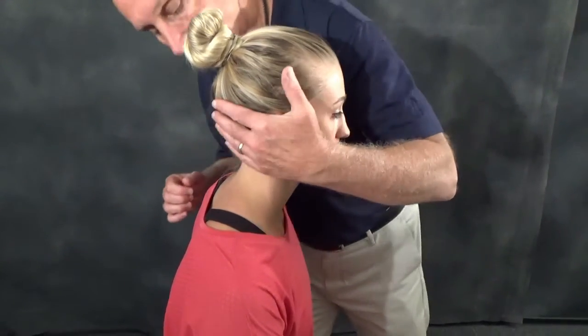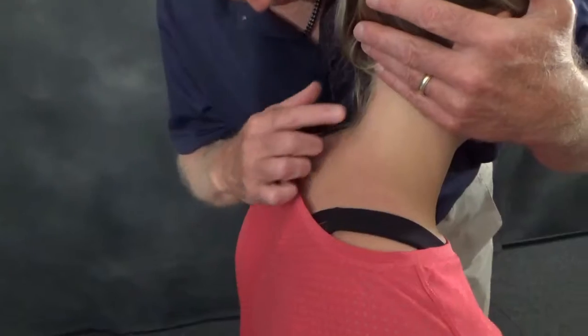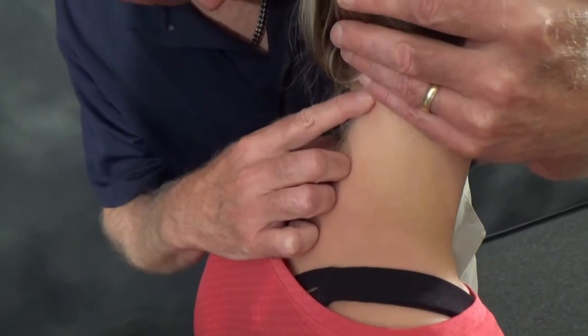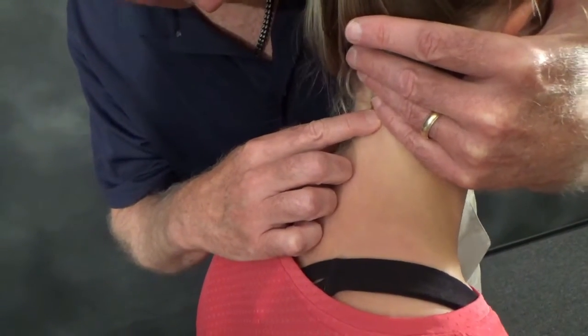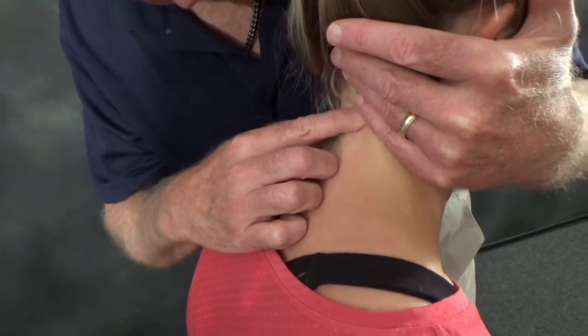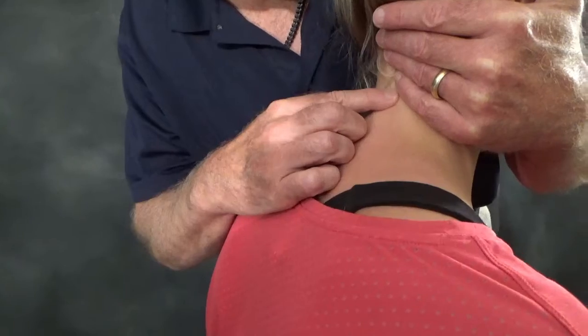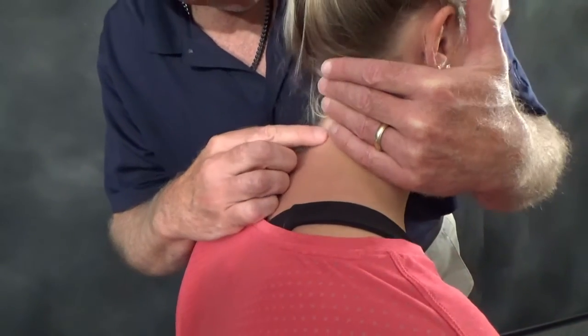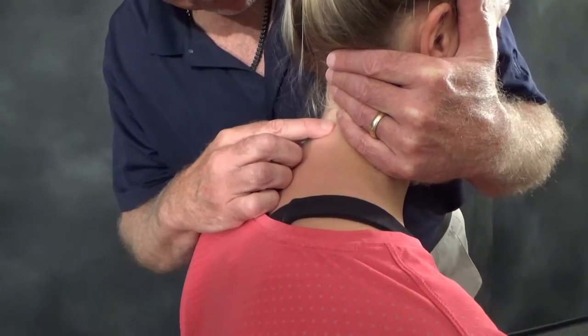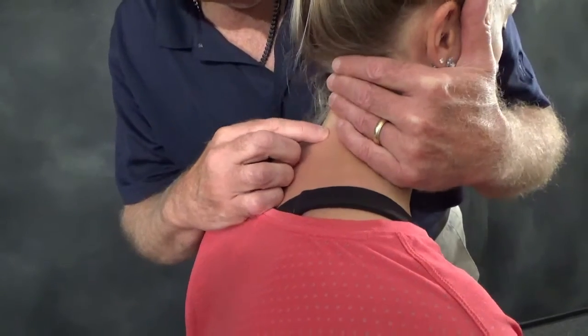And what we do with this test is go to whatever segment you want to test, or starting at C2-3, we could move down to C3-C4, C4-C5, C5-C6, and so on.